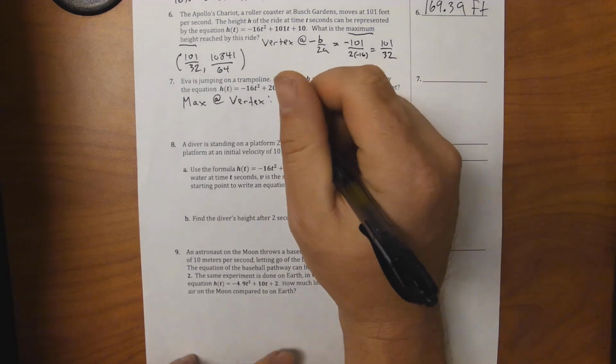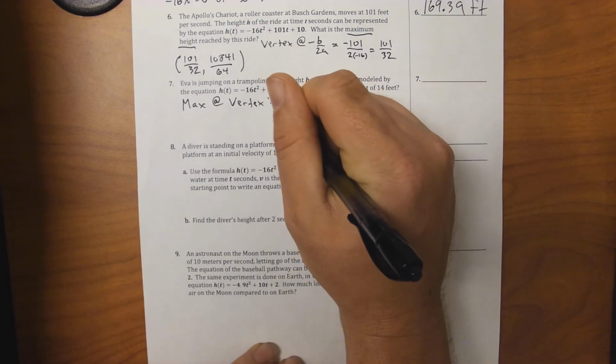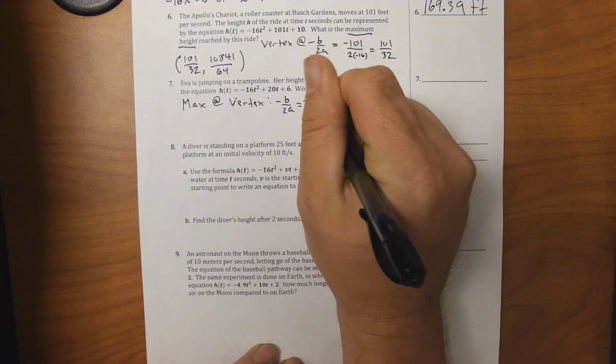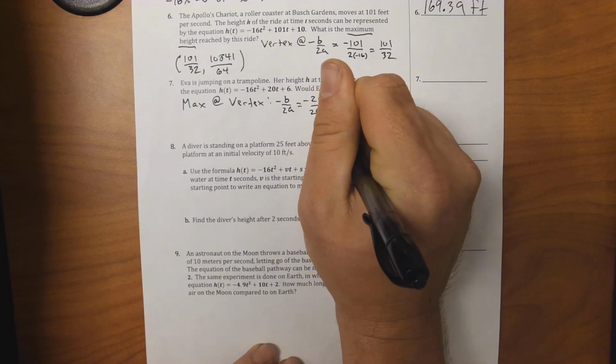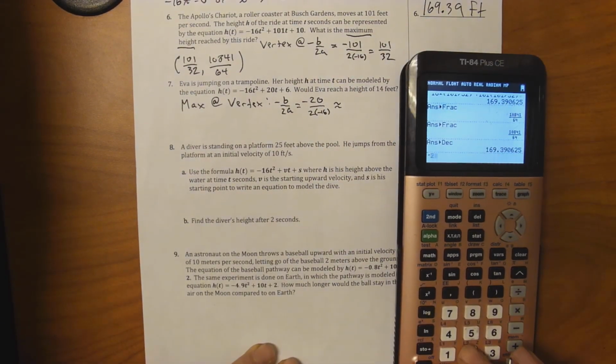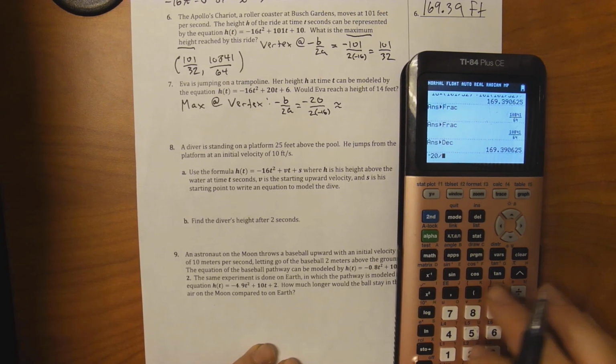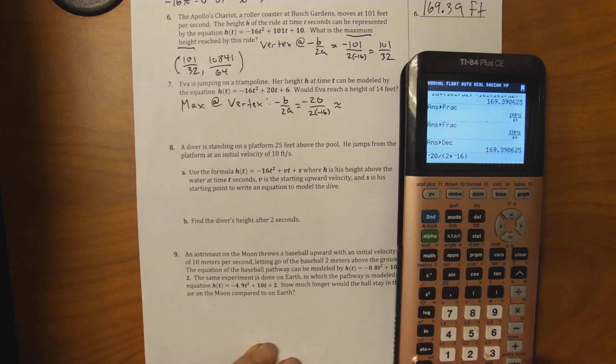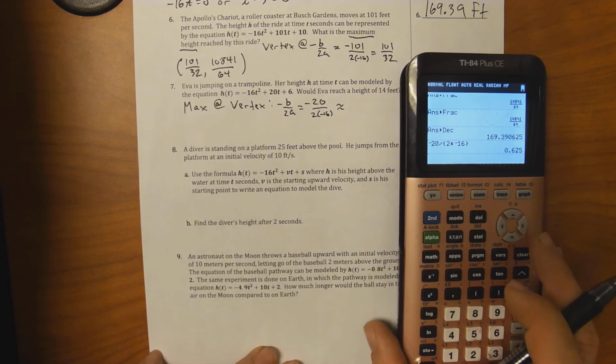We're going to figure out the vertex, which is at negative b over 2a, which is at negative 20 over 2 times negative 16. And let's go ahead and punch that into the calculator. Negative 20 divided by the quantity 2 times negative 16. And that's 0.625.